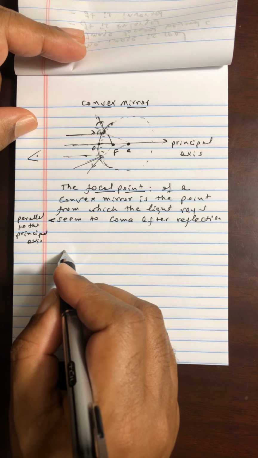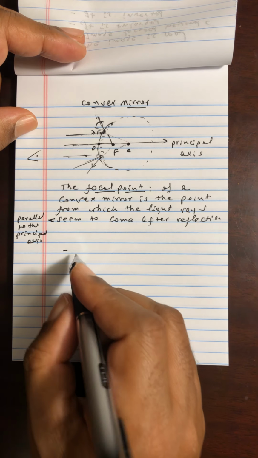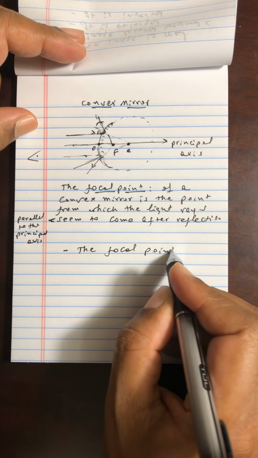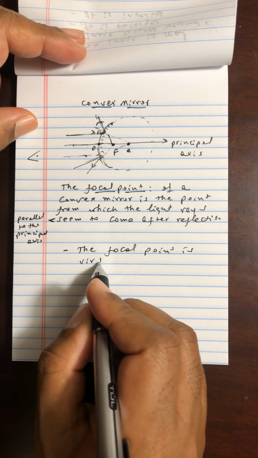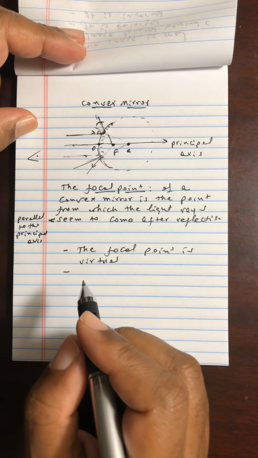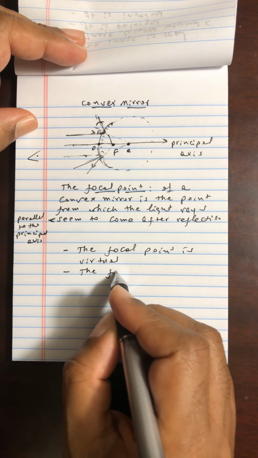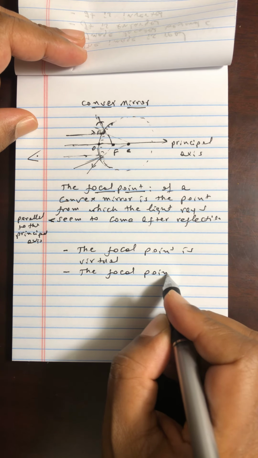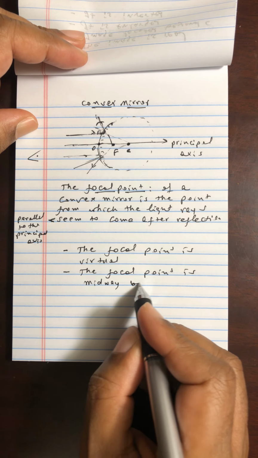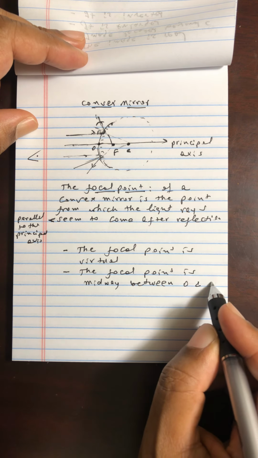So some of the properties are: the focal point is virtual. There are no light rays over here. It's just a deception. And if you use the scale, you'll see that the focal point is located midway between O and C. The focal point is midway between the center of the mirror and the center of curvature.